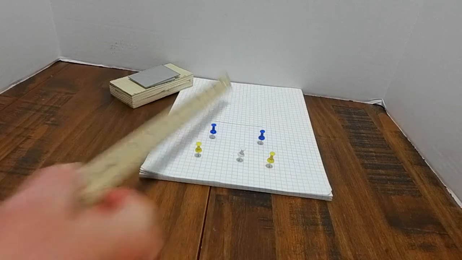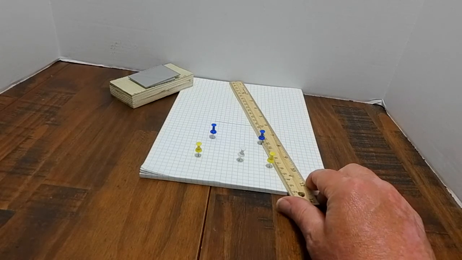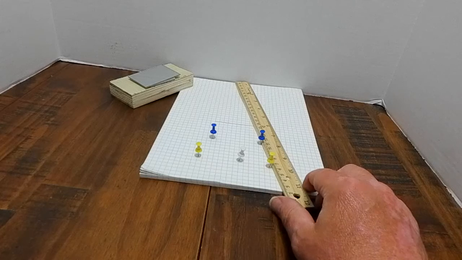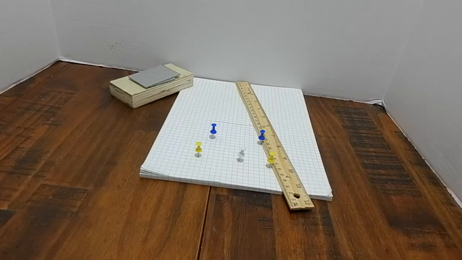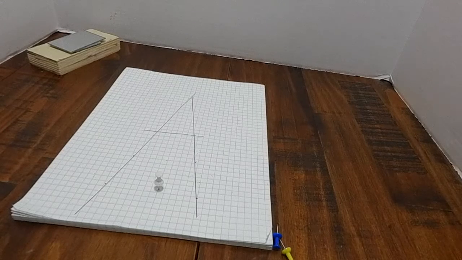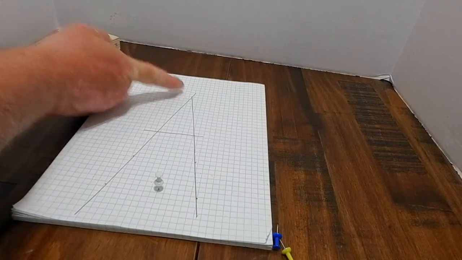So now we are going to use the blue and yellow pushpins to draw two straight lines. Where they meet is the virtual image location. We've removed the mirror and sketched a line to represent its surface on the paper. They meet at a point roughly 8.4 centimeters behind the mirror.